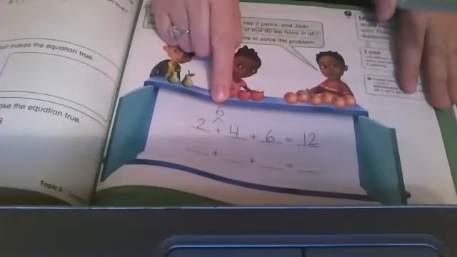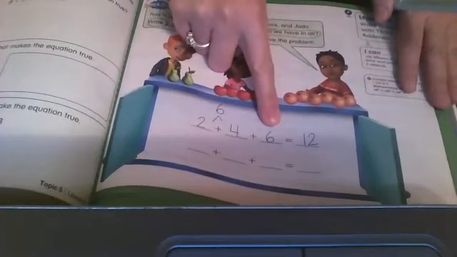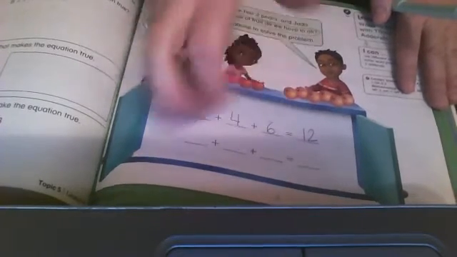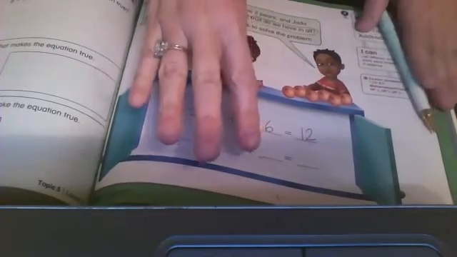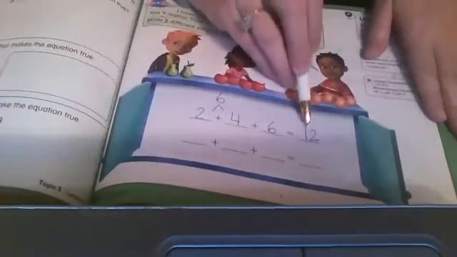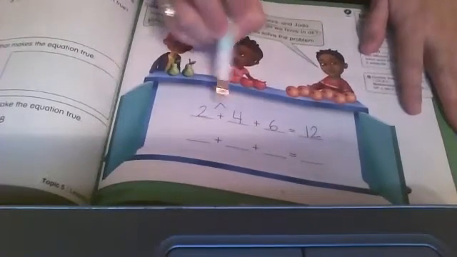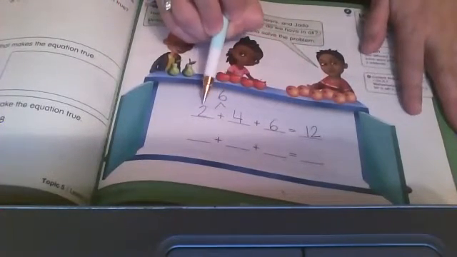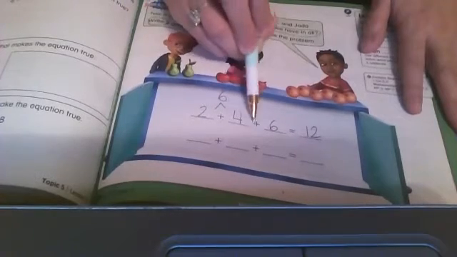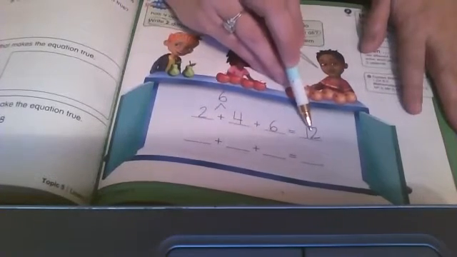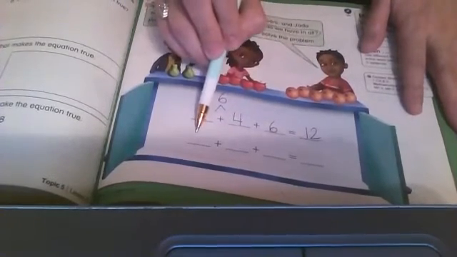If you want to check that, we can scoop up 6 and count on 6 more. It sounds like this. 6, 7, 8, 9, 10, 11, 12. I landed at 12, right? Good. Okay, so in my first equation, I did 2 plus 4 plus 6 equals 12. But they want me to do one additional equation.